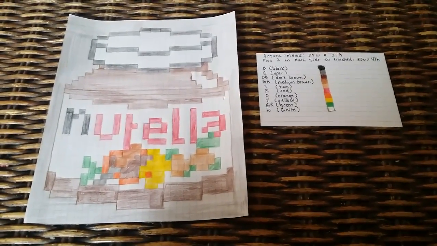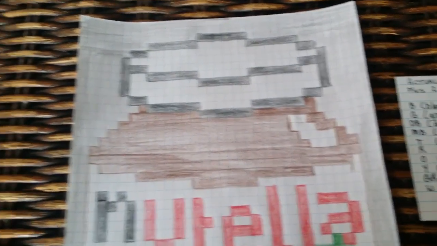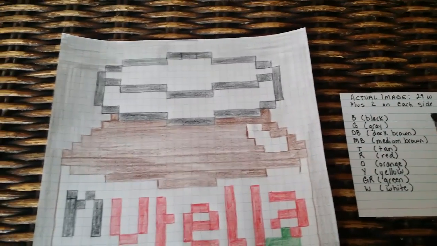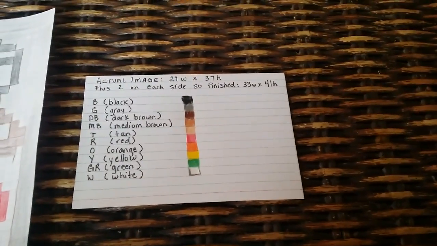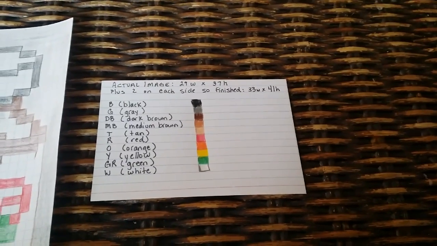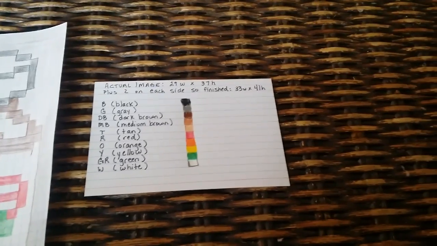You're going to want to determine the center of your image. In this case, for me, it was the center 2 blocks of the lid of the jar. I placed those in the center of the graph paper to make sure I would have enough blocks. I've also created a key. It took me 10 colors to create the image. Each one is going to have a letter to represent it with the color name, then a block showing the actual color.